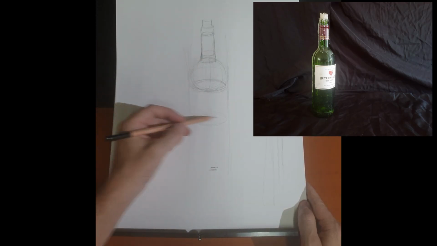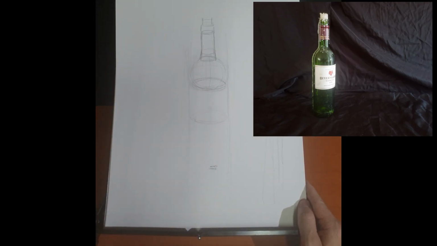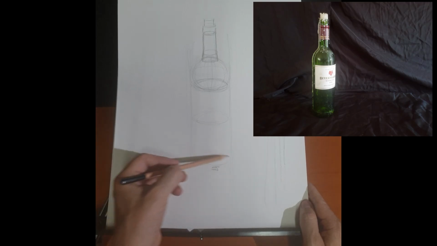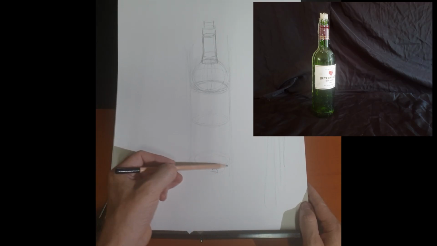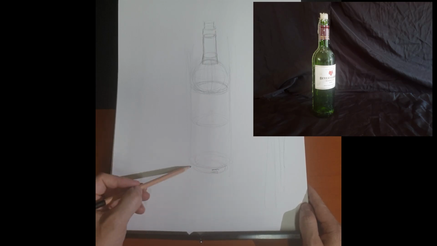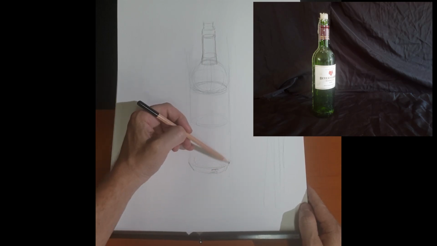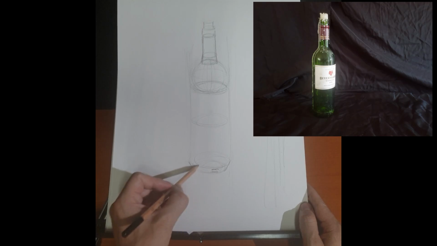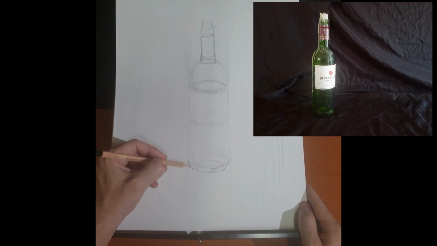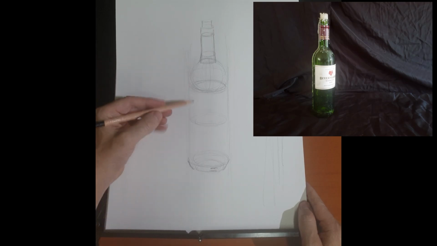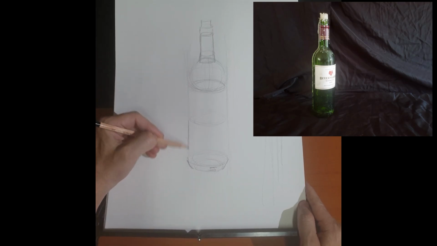Now I've got that cylinder, and then at the bottom, okay, it kind of tapers. So I've got a bit of a cylinder, and then a smaller cylinder there, and then it's almost like an upside down cone. And that would be that section over there. Now I can take this and I can just render the line a bit.